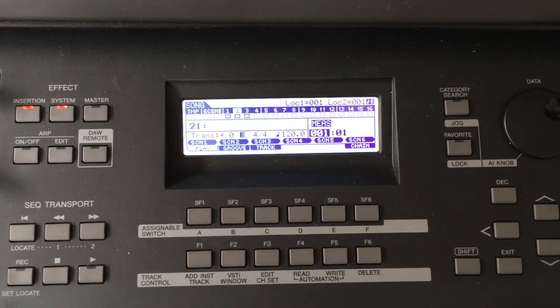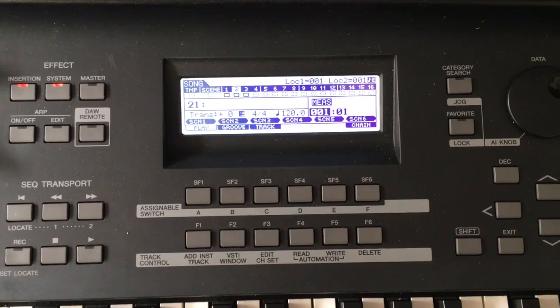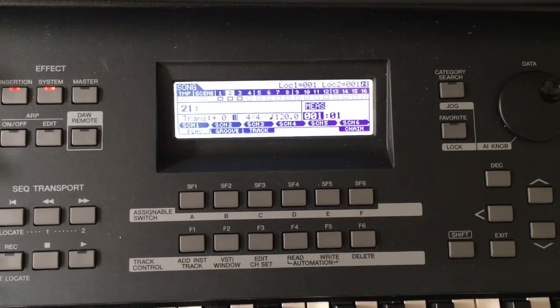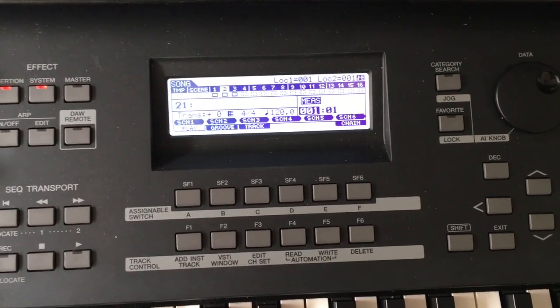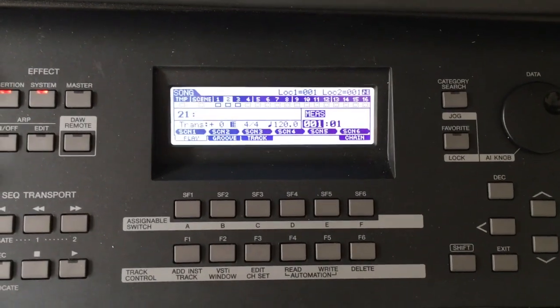I'm going to show you how to mix a song after you've recorded it on the MOXF8 keyboard. This is going to be pretty basic because I'm not an expert when it comes to mixing at all, but maybe this will get you started.